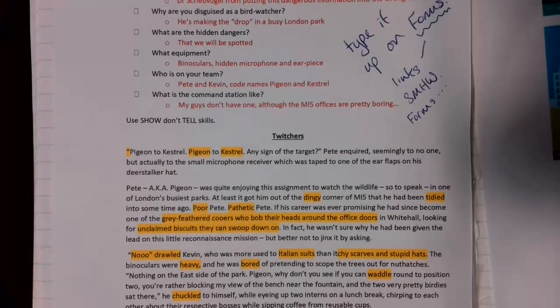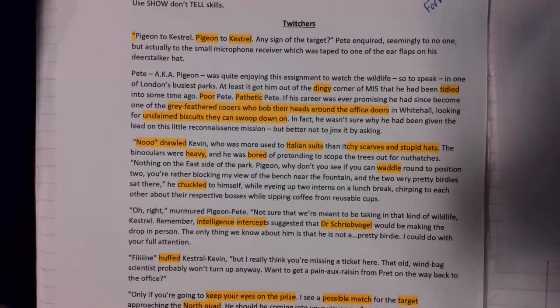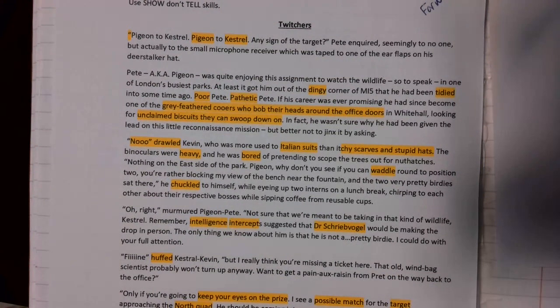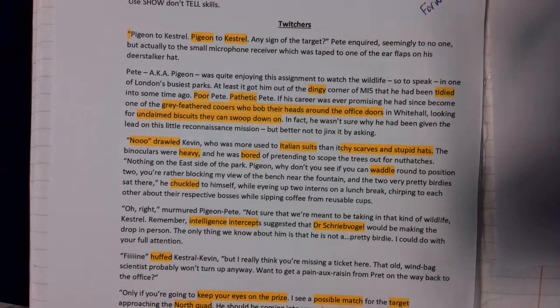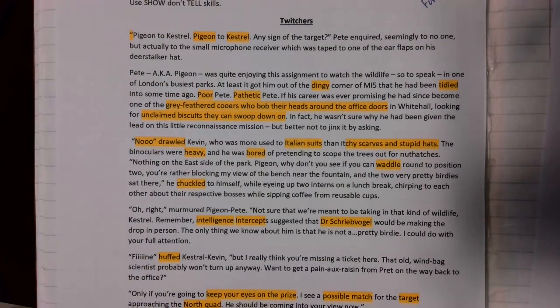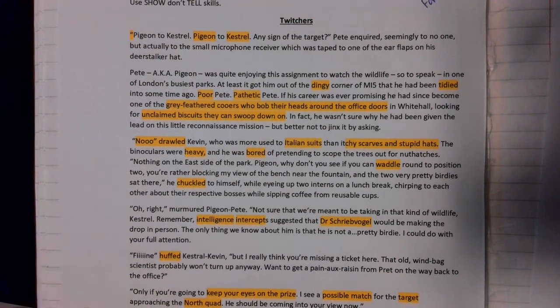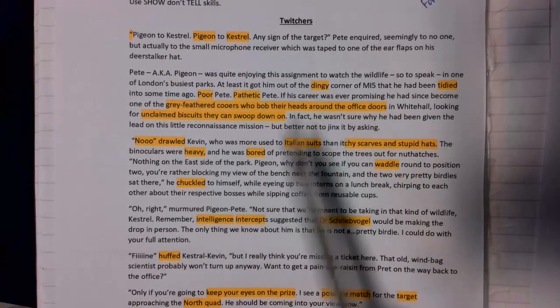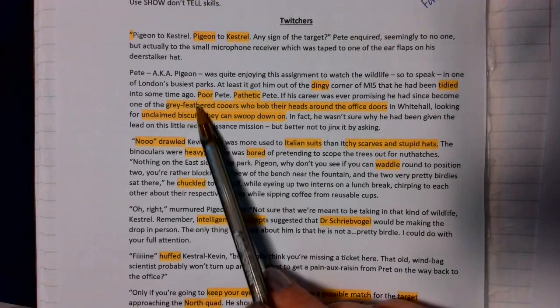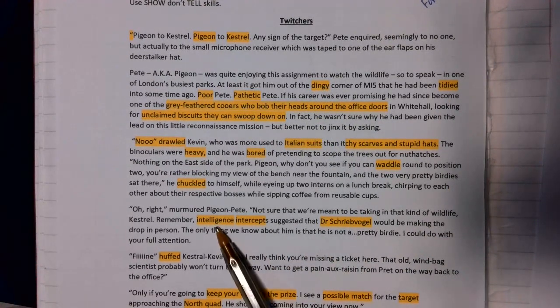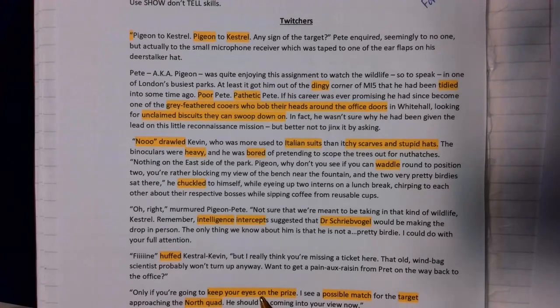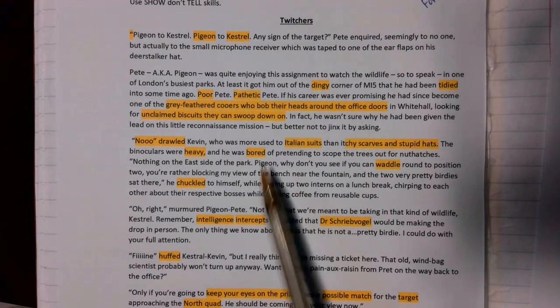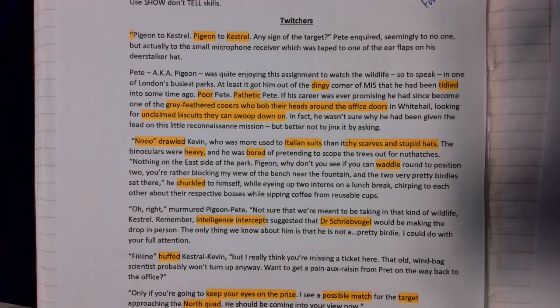So all I said for this was use show, don't tell skills, and that means that you're trying to describe as creatively as you can the scenario. So that's what I've done. I've highlighted in yellow the things that are showing and not telling. So you'll notice I've used a bit of speech. I've used some interesting adjectives like dingy, tidied, and participles as well. And I've also made some comparisons between Pete and pigeons.